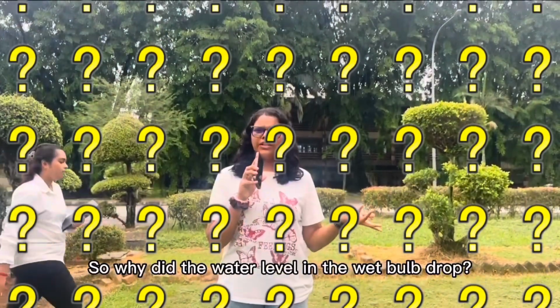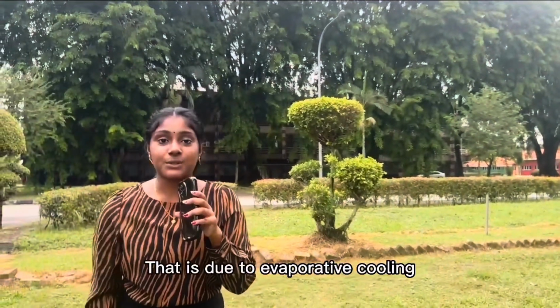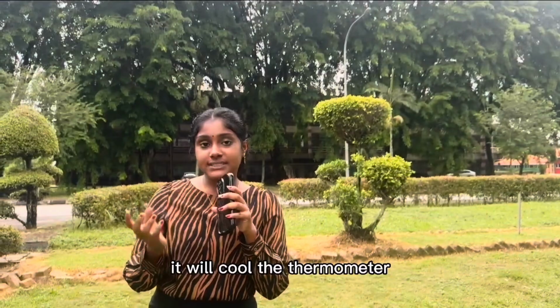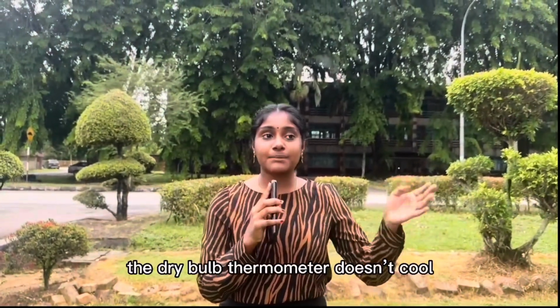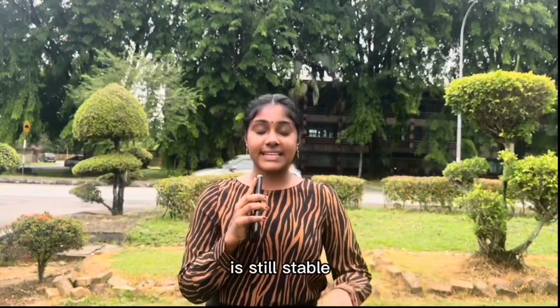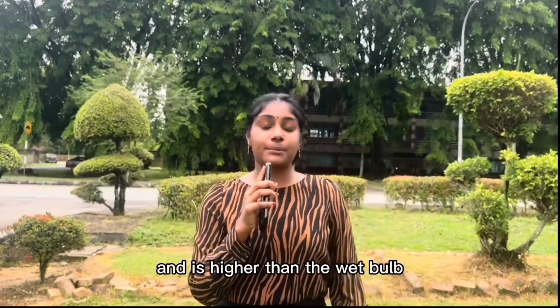So why did the temperature of the wet bulb drop? That is due to evaporative cooling. The wet cotton we attach to the thermometer will cool the thermometer as the water evaporates. On the other hand, the dry bulb thermometer doesn't cool because there is no evaporation happening at all. So the temperature on the dry bulb stays stable and is higher than the wet bulb thermometer.